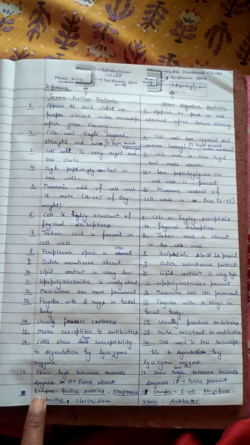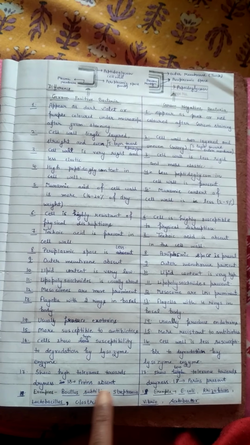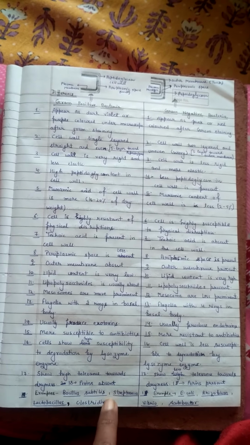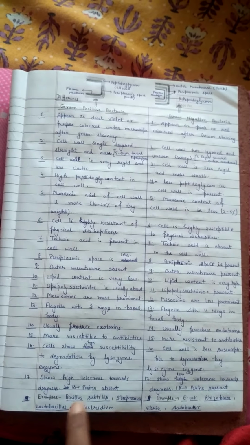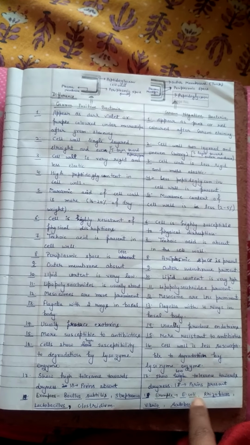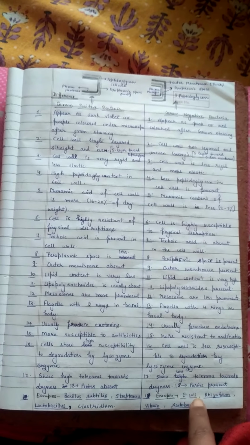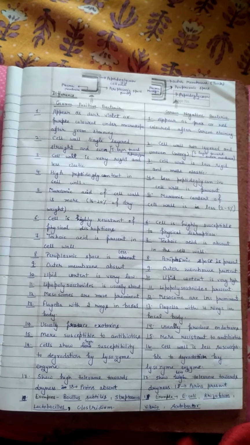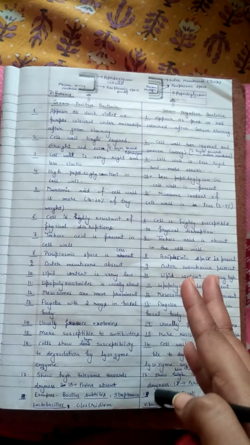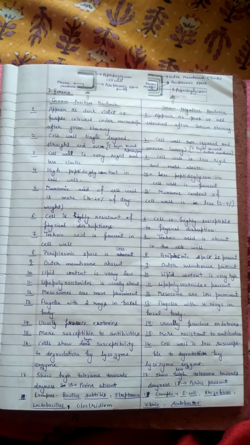Here we can see examples of gram-positive bacteria are Bacillus subtilis, Streptococcus, Lactobacillus, Clostridium. Basically rod shaped bacteria are included in the gram-positive bacteria, and in the gram-negative bacteria these are E. coli, Rhizobium, Vibrio, Acetobacter. So it was all about the differences between gram positive and gram negative bacteria. I hope you like the video. Thank you, friends.